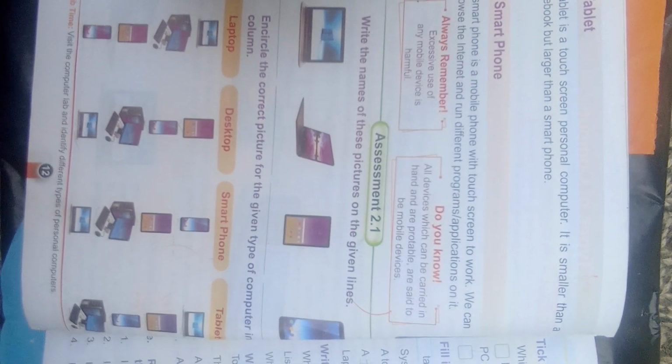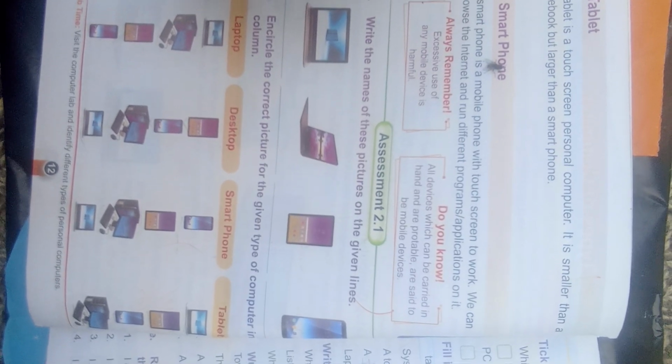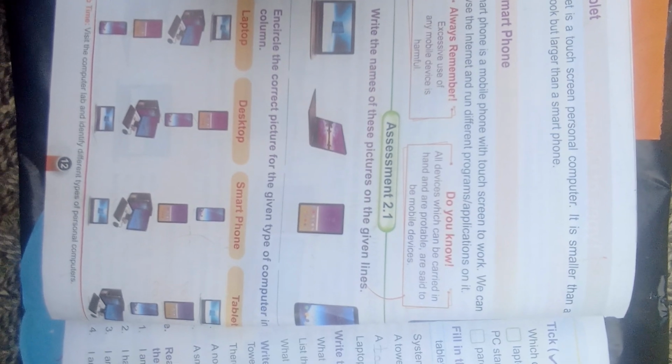Tablet is a touch screen personal computer. It is smaller than a notebook but larger than a smartphone. A smartphone is a mobile phone with touch screen to work. We can browse the internet and run different programs or applications on it.